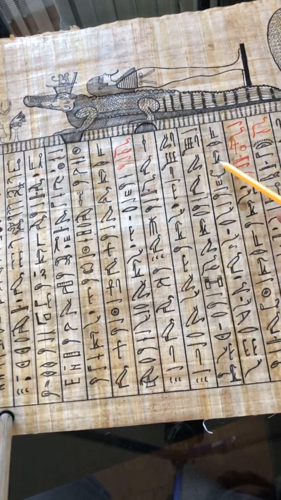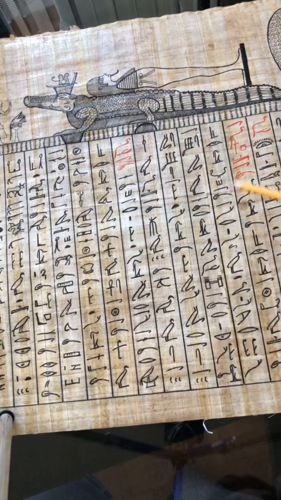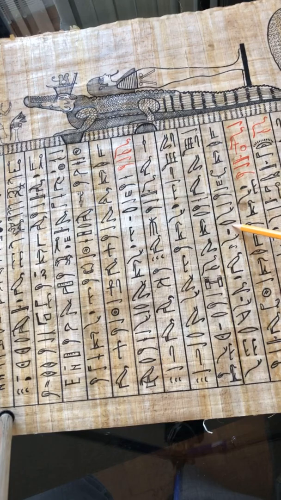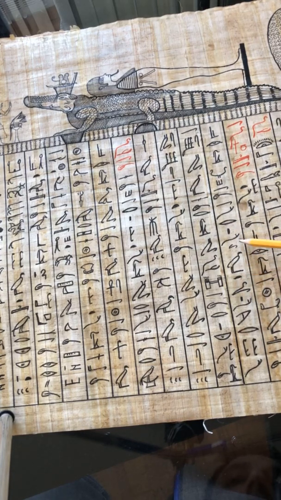So basically, your father Osiris, you have opened for him his mouth, right? And now it continues here. You are his son, his beloved.